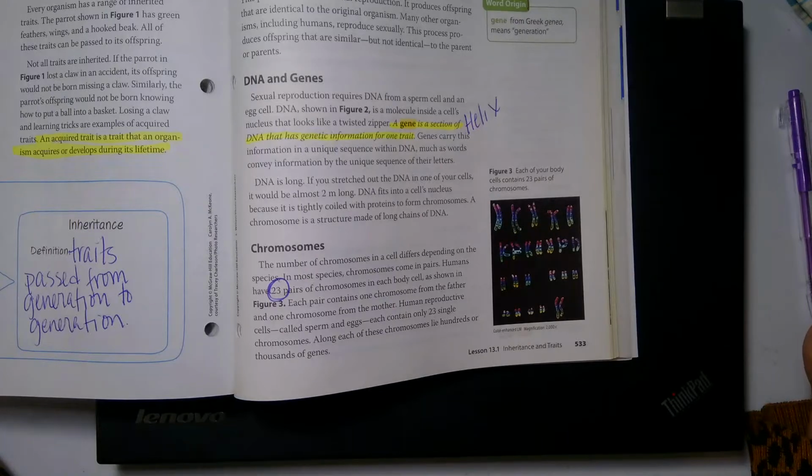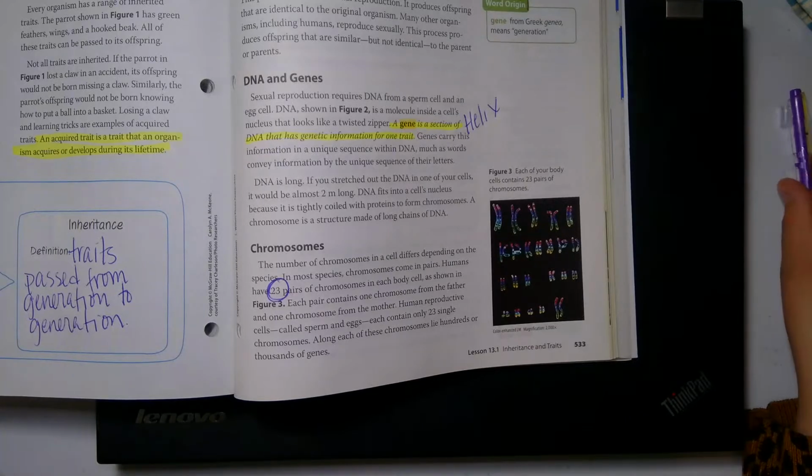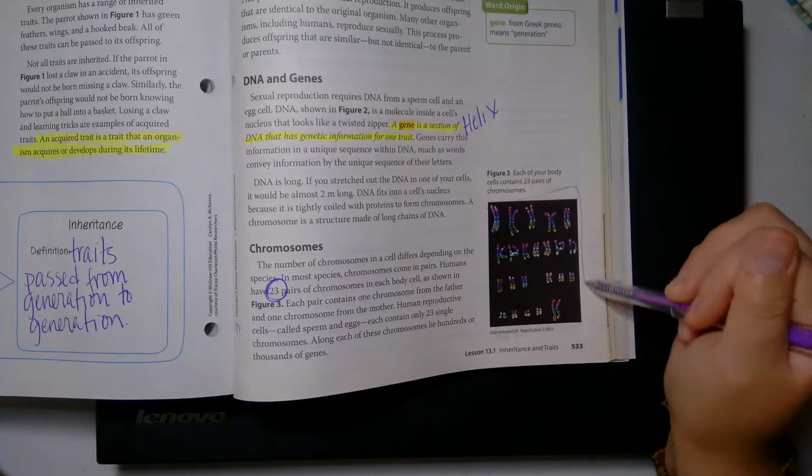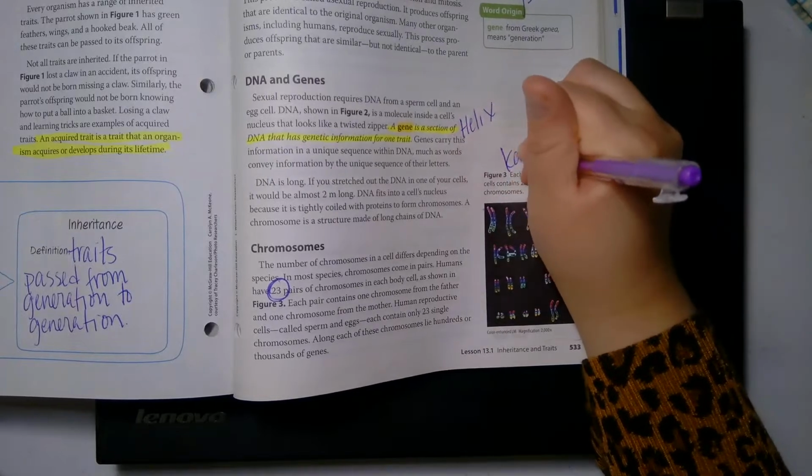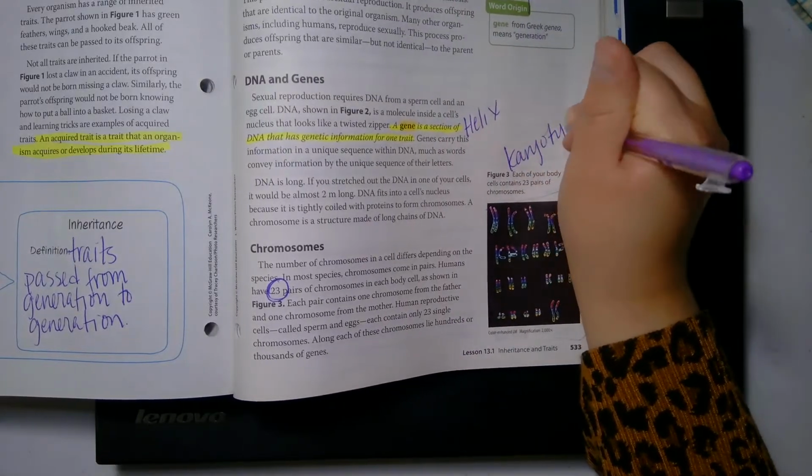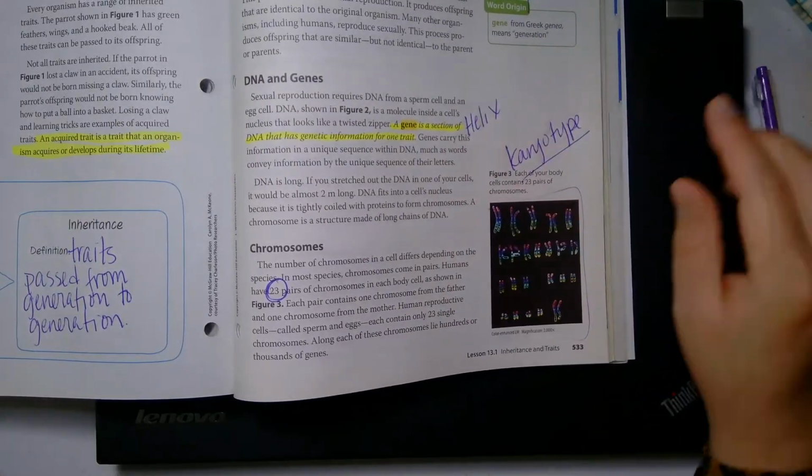Each pair contains 1 chromosome from the father and 1 chromosome from the mother. Human reproductive cells, called sperm and egg cells, each contain only 23 single chromosomes. Along each of these chromosomes lie hundreds or thousands of genes. I'm pretty sure it's called a karyotype when they're looking at your chromosomes.